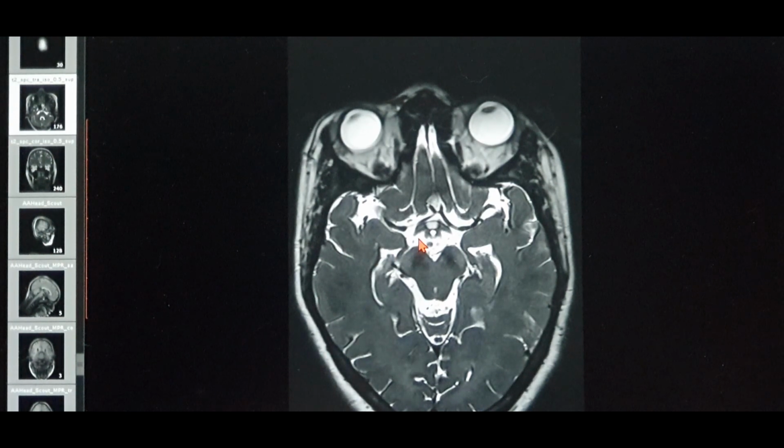This is an axial scan. You can see this is a T2 weighted image. You can see the bright aqueous and vitreous humor of the eye. So that's the T2 scan. Now there are two things if an interventional radiologist or a normal radiologist is giving you an MRI scan.